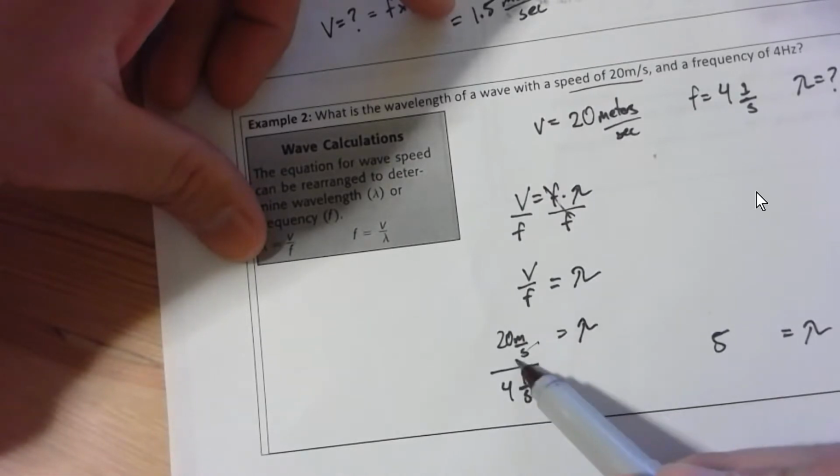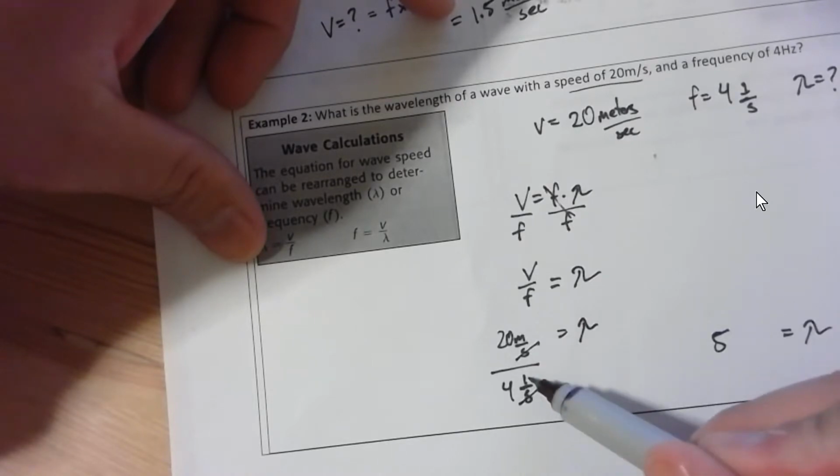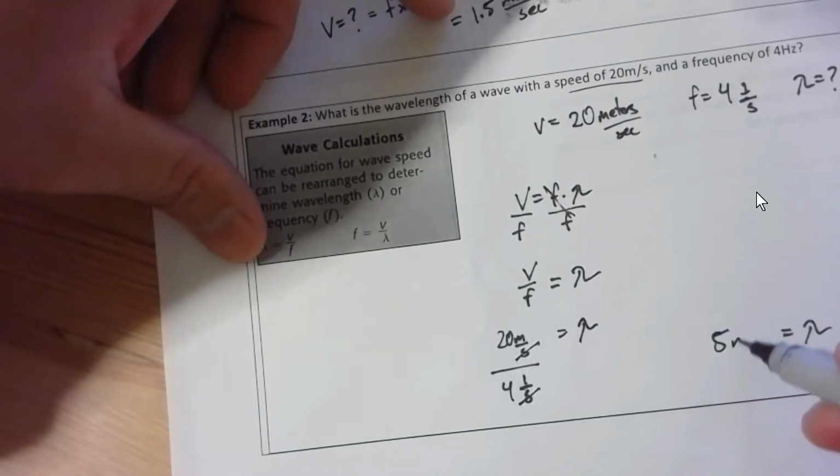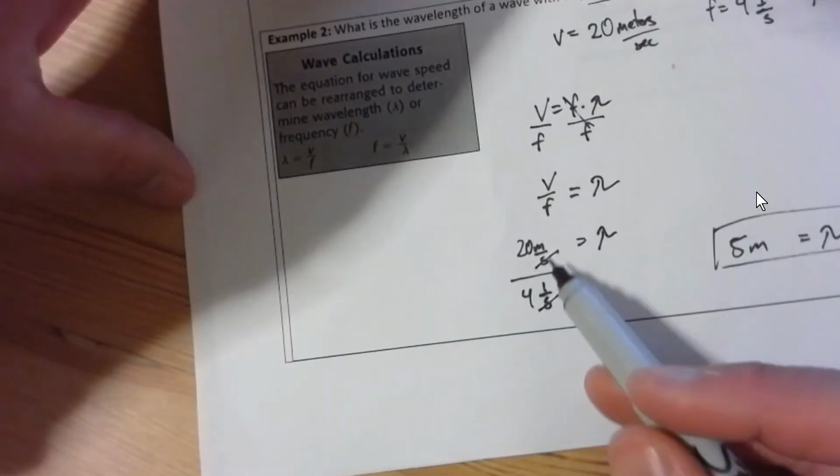But why? Okay, so that's going to be 20 meters divided by 4, which is 5. And the units are meters per second divided by 1 over seconds. That should just give me meters. Now, why does that work? In case you don't understand, let's review fractions again.